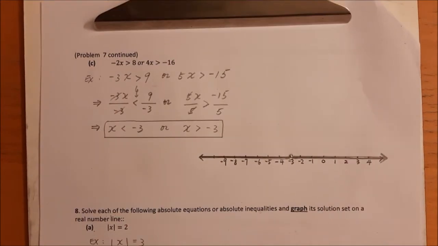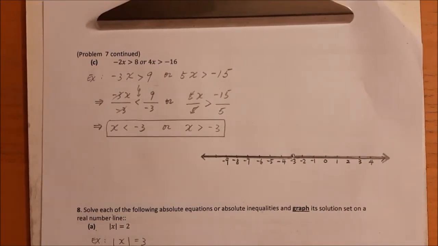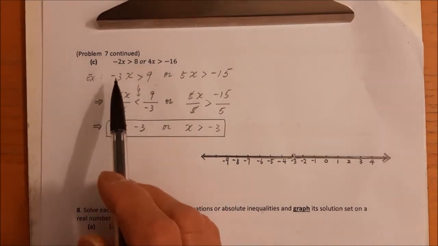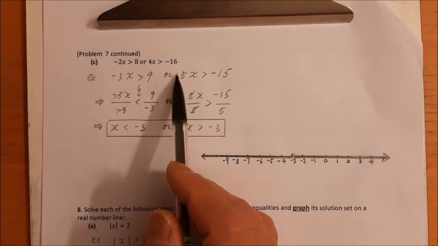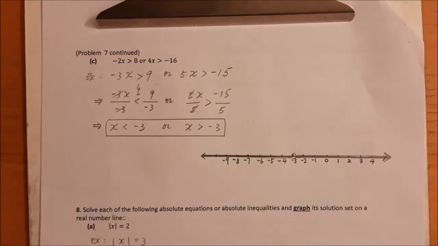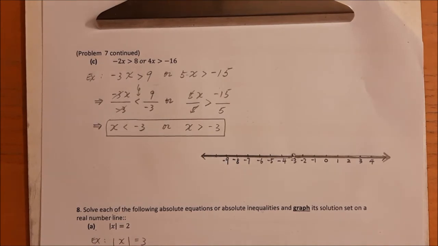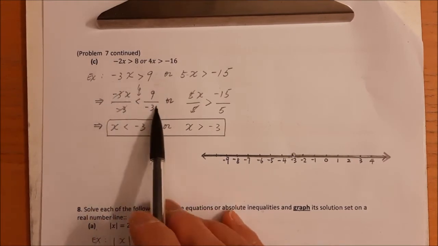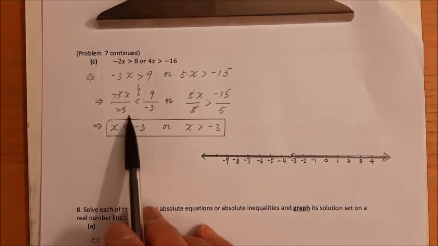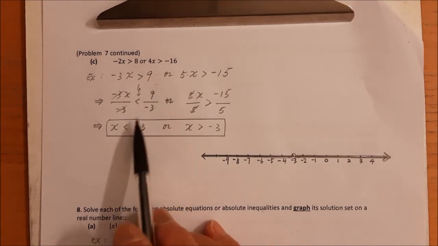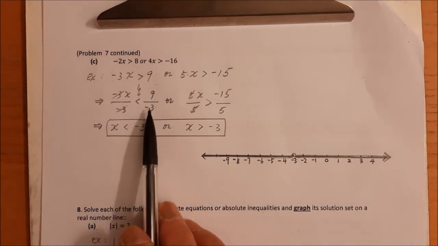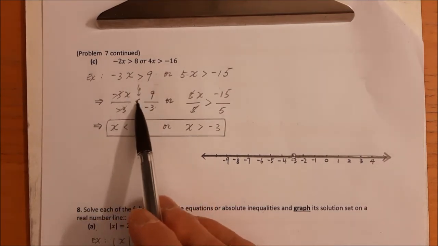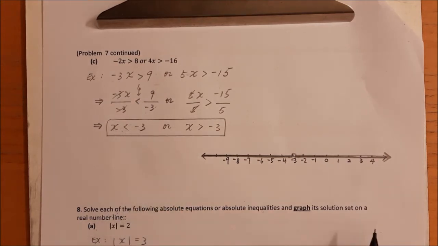Next question, C. Here is your homework question. Example, -3x greater than 9 or 5x greater than -15. So isolate x, solve for x. First of all, divide by -3 on the left and the right. Cancel -3, got x. And 9 divided by -3 is -3. Since we divided by -3, we need to change greater than to less than. So get x less than -3.